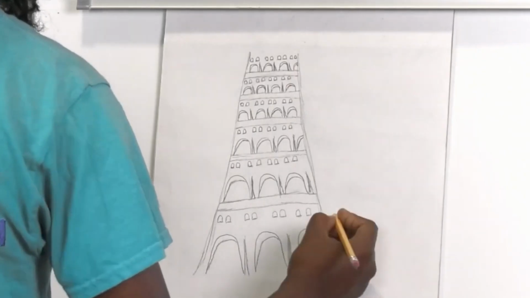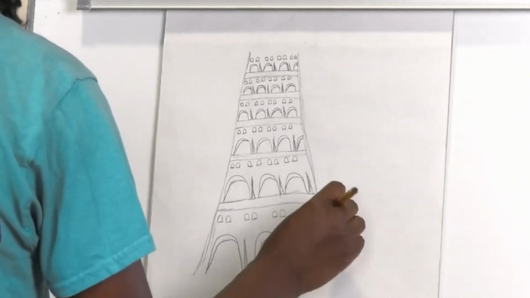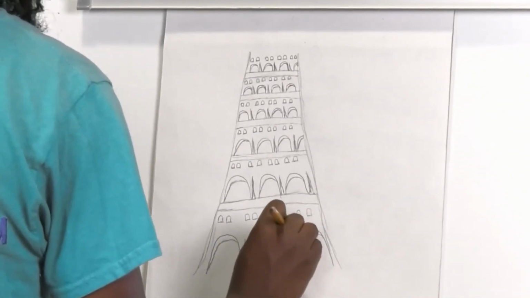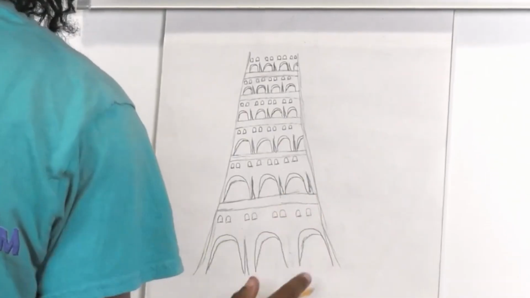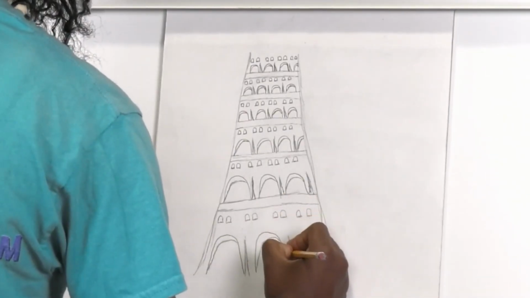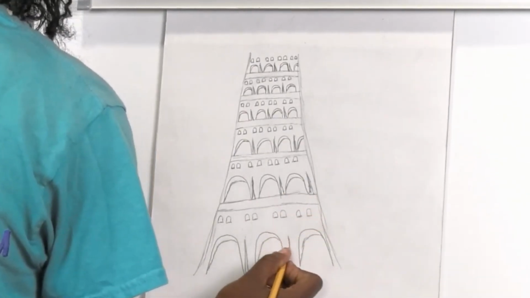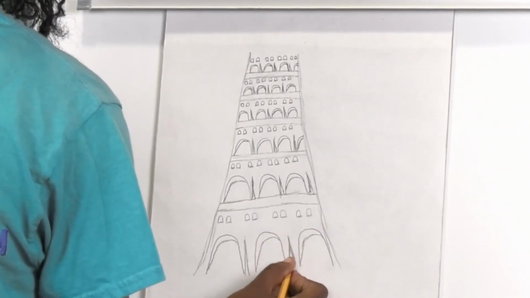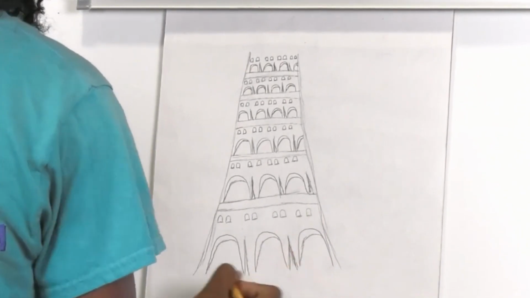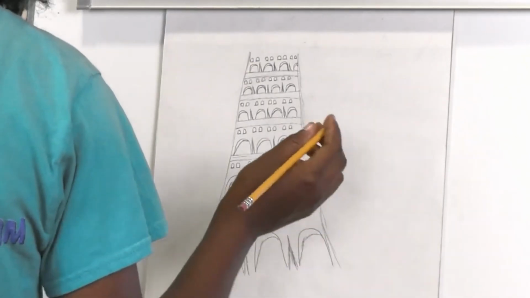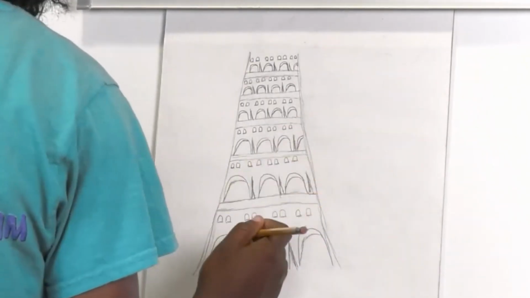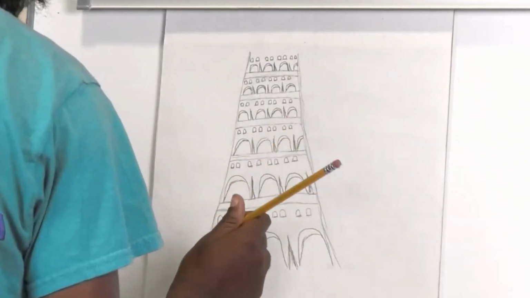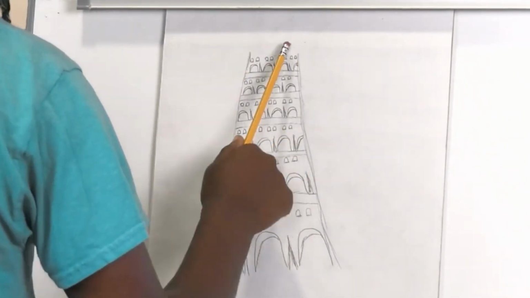Okay, and I'm gonna leave that at 2 since we have the corner right here already touching the window. Make this one a little clearer. Okay, got that?